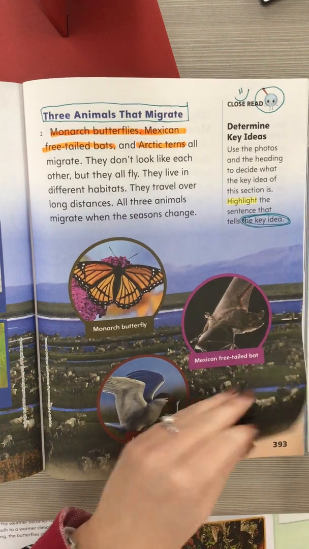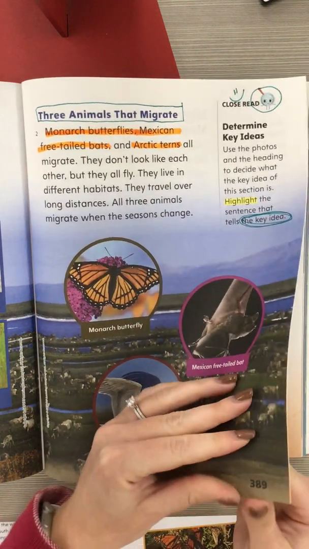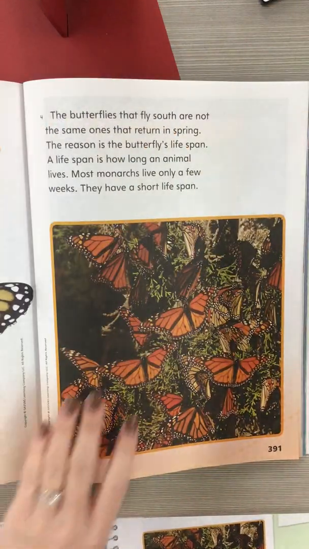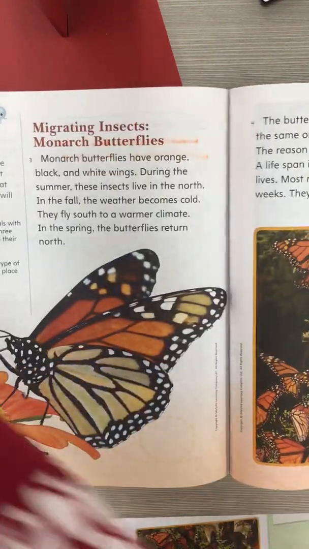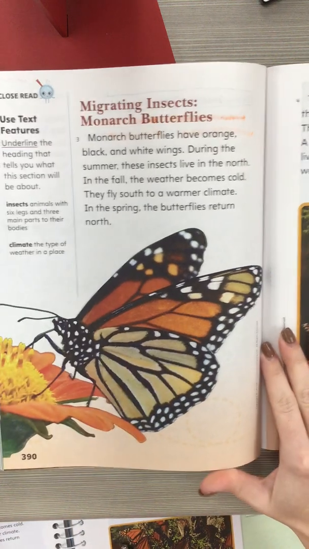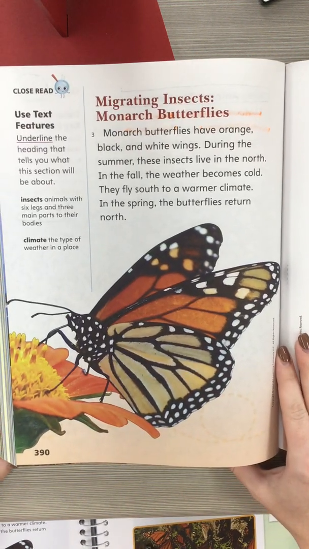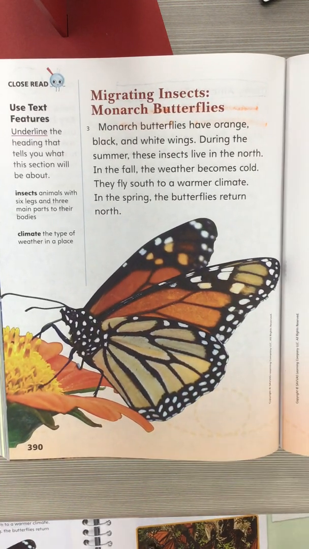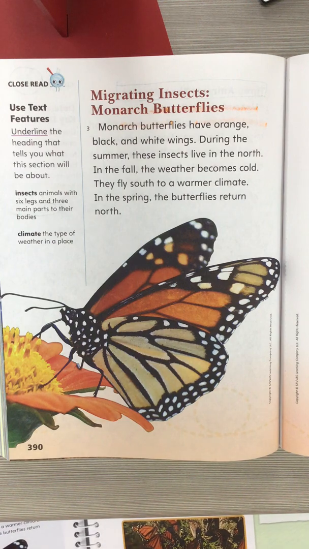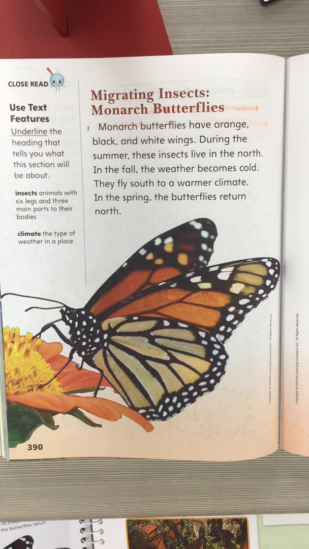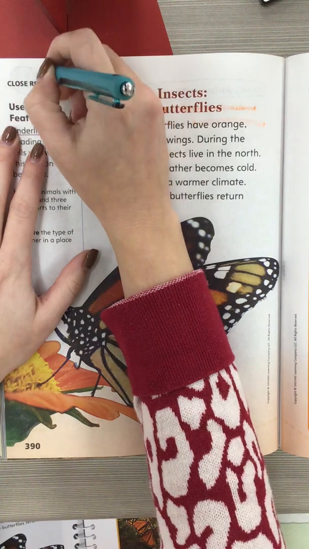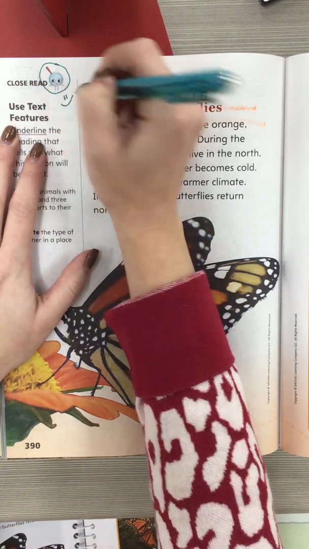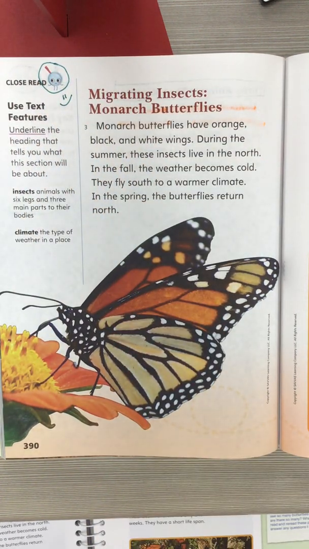Okay, and then you're going to turn to page 390. So you're just going to turn the page. Now remember, when we do the close read notes in our book, we don't do every single page. We only do a few, okay? Because with close reading, you don't have to read the entire story again. You just read a few chunks from the story. All right, circle Max the magnifying glass. I like to put a smile beside him because he makes me smile.